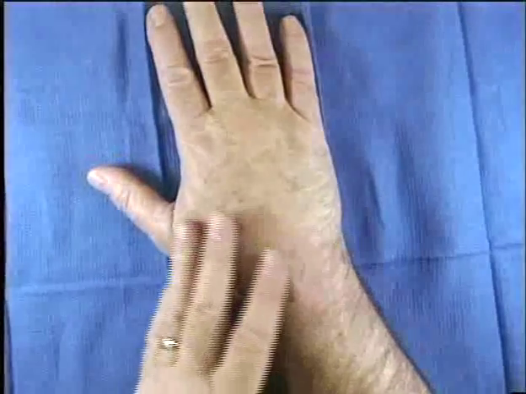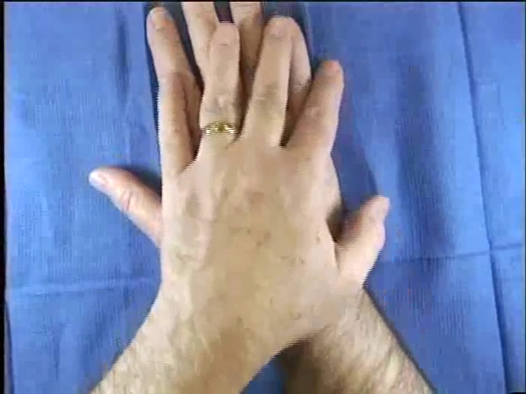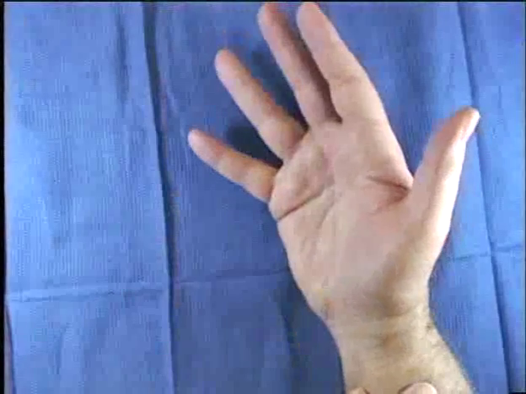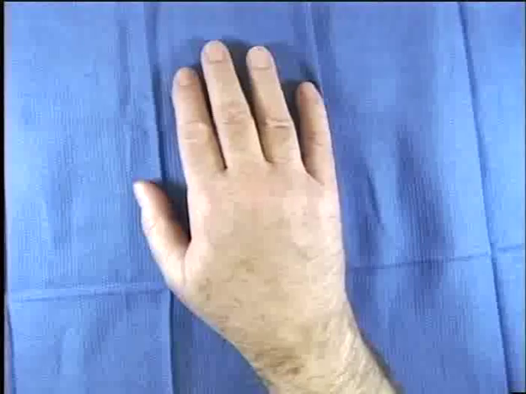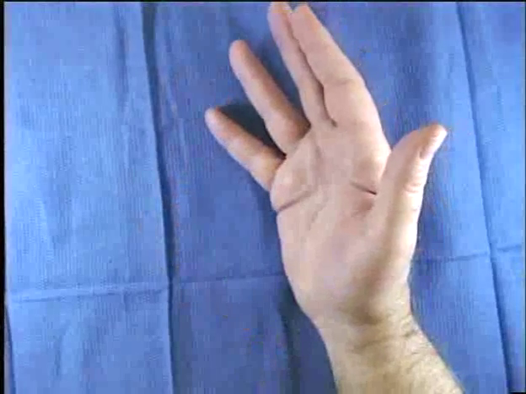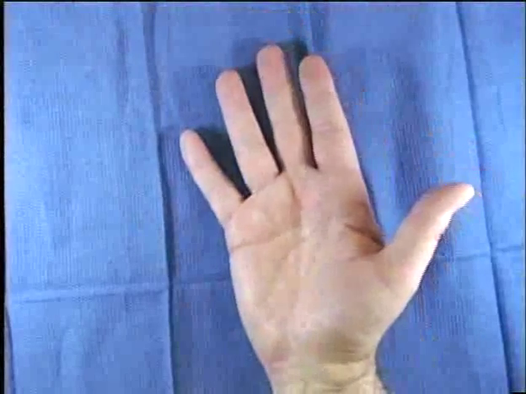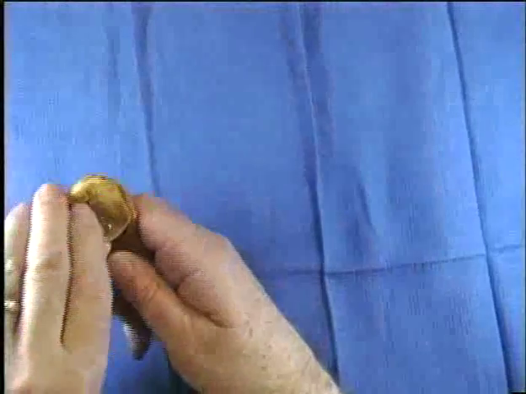Having done that, you've now tested all the extrinsics and intrinsics on the extensor surface. So your motor examination is pretty much done. Now the question is, you've got to do a sensory exam. And the most useful thing for sensory exam is something called two-point discrimination.